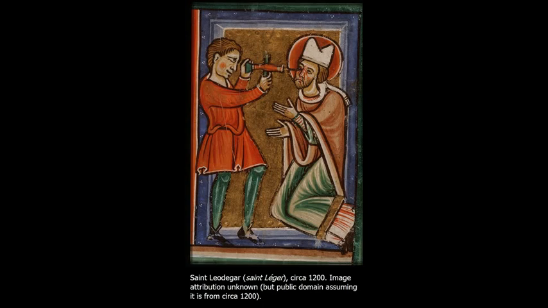First of all, just to talk about the image. The image is actually taken from Wikipedia, it's not from this manuscript. The original link from where it came from is actually broken, so I don't know 100% exactly where it's from. But from Wikipedia's, or Wikimedia Commons' description, it is from circa 1200, and that means it is in the public domain, provided that they're right about the date.